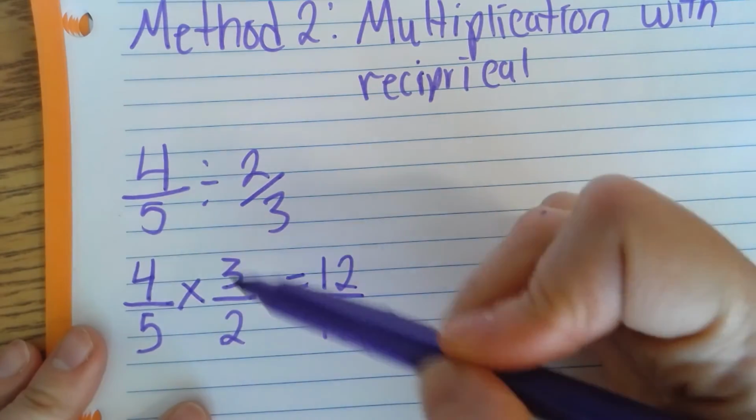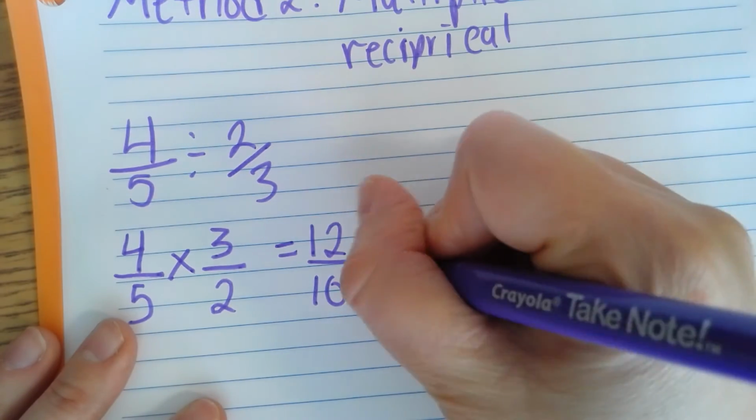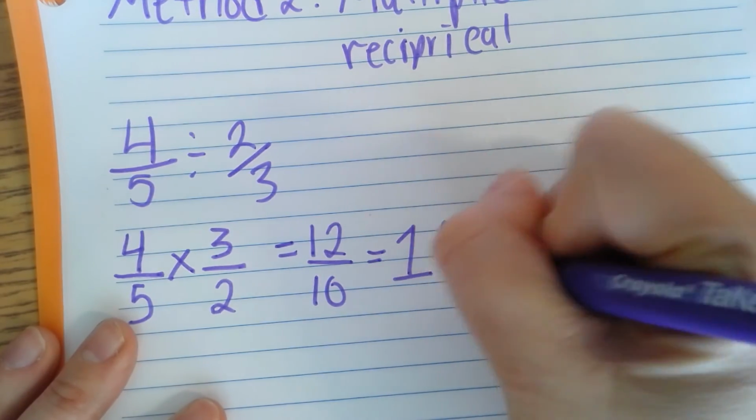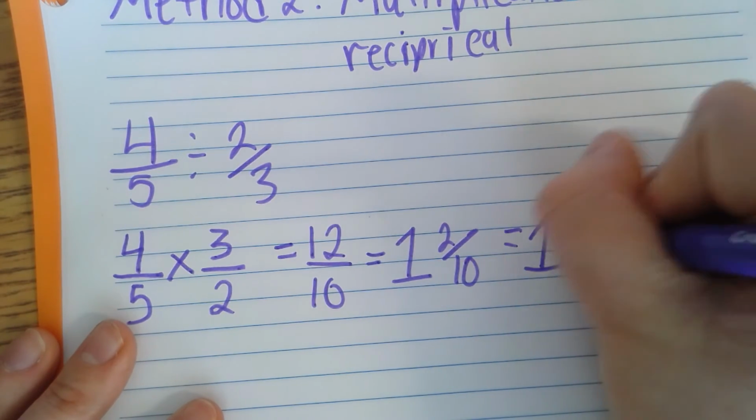If you wanted to simplify here before multiplication, you can. So 12 over 10 is going to give me 1 2/10. And because ideally I do want this to be the simplest form possible, I'm going to write 1 1/5 as my answer.